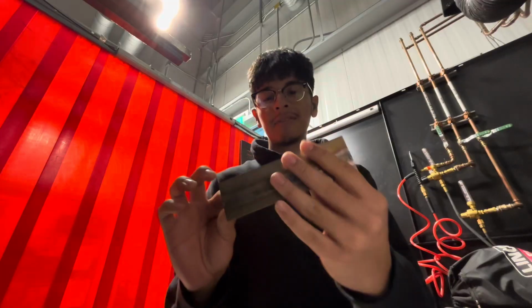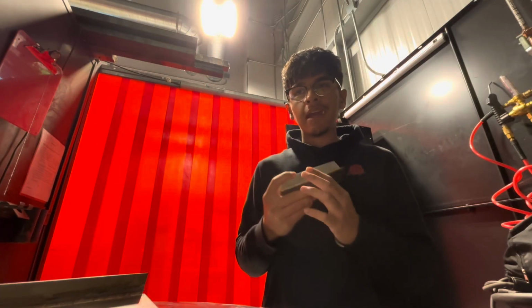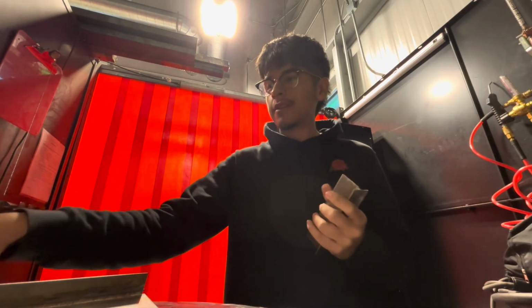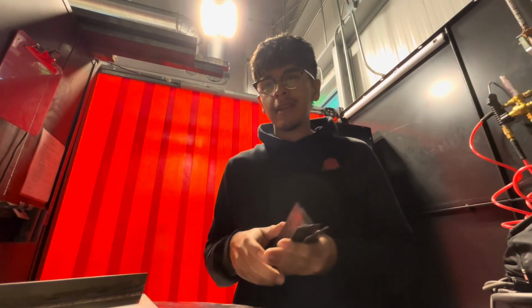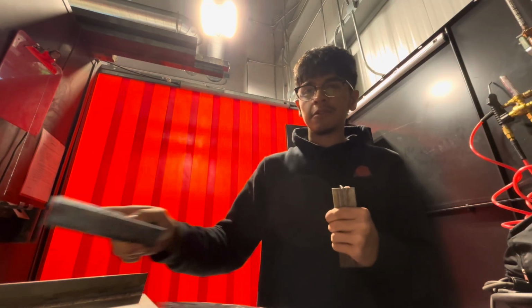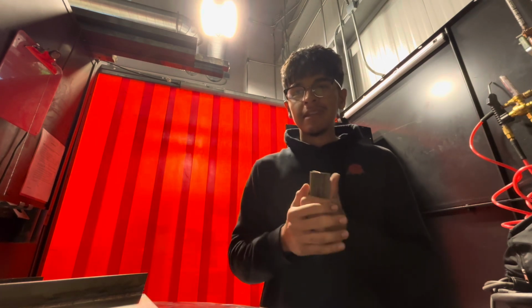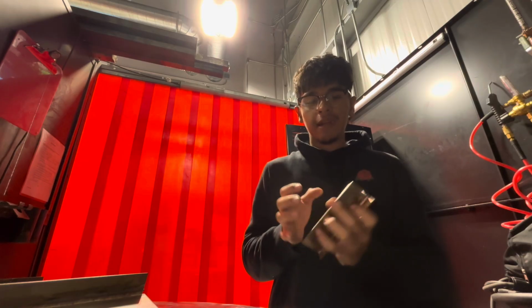Here we have some stainless right here. Stainless steel often requires lower welding amperage compared to steel and aluminum because it is a poor thermal conductor. Right here we also have the steel and we have aluminum. This means the heat stays localized, requiring less energy to achieve a weld. This means that it is easier to control the weld puddle with low amps since the heat stays localized.